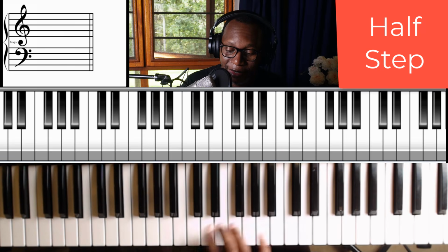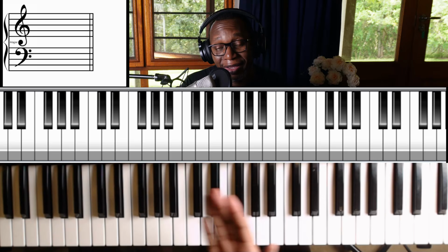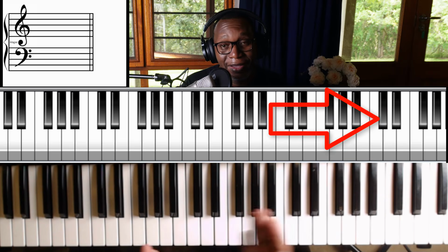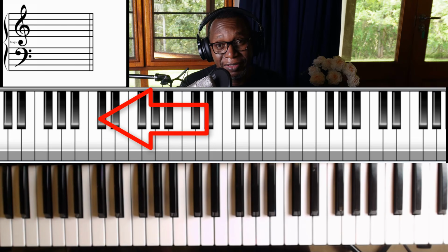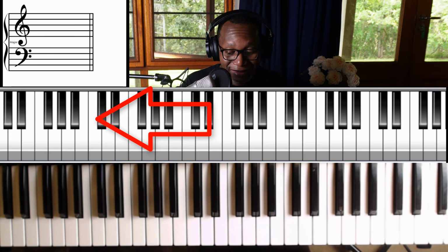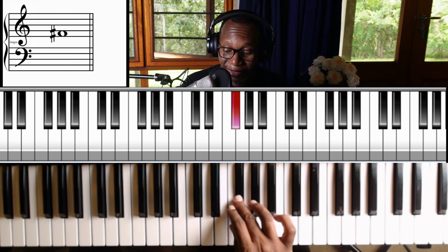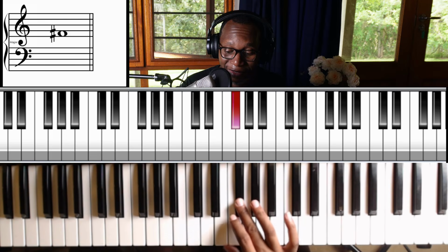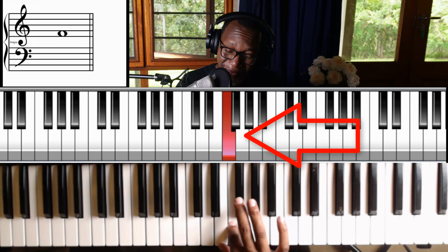Another thing to take note of is as I go towards the right on my keyboard, I'm going up. And as I go towards the left, I'm going down. So you might hear musicians saying, just go half a step down. Suppose you're on F sharp, and someone says, go half a step down. That means go to your left, to the very next key.